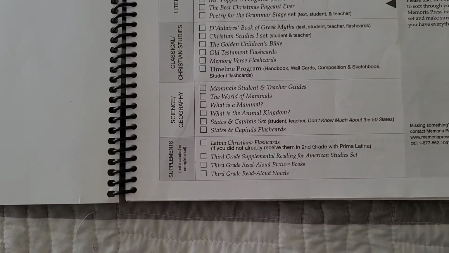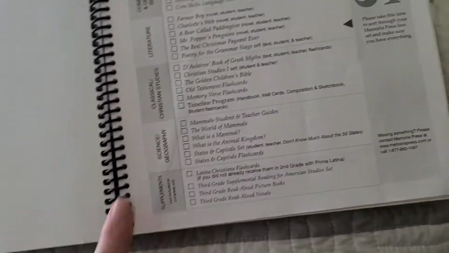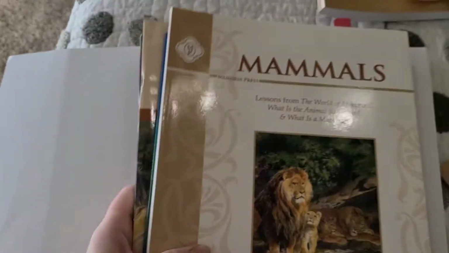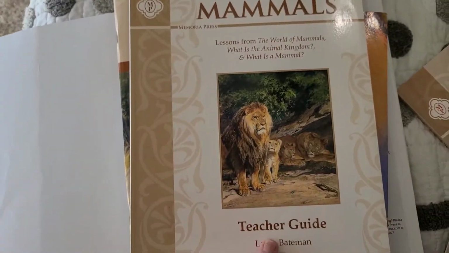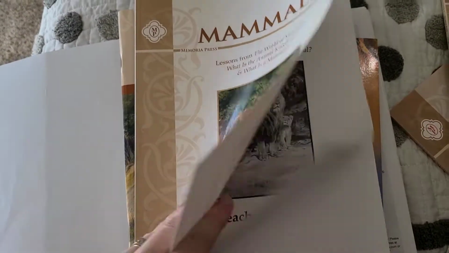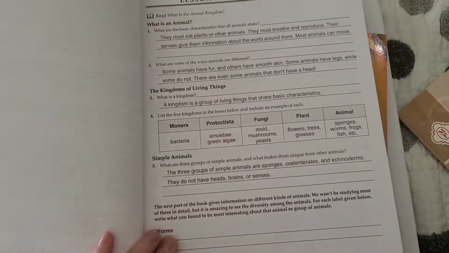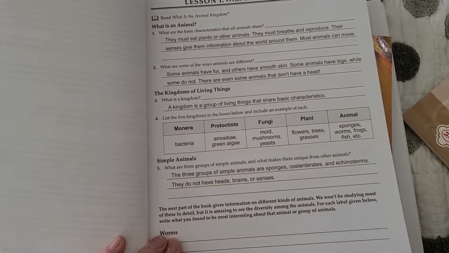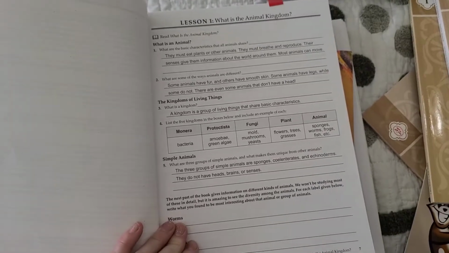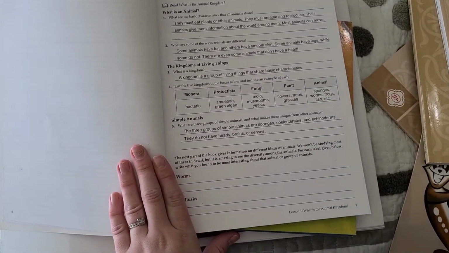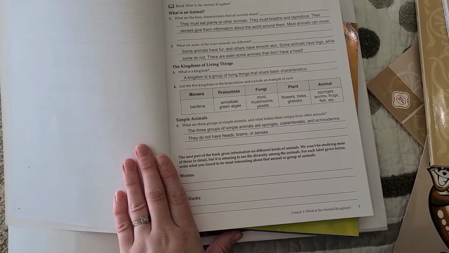The other thing that they learn, for science and geography, is mammals. So this is kind of what the mammals look like. It's really simple, not super intense, but this is what lesson 1 looks like. What is the animal kingdom? And you also would be posting mammals on the wall too.